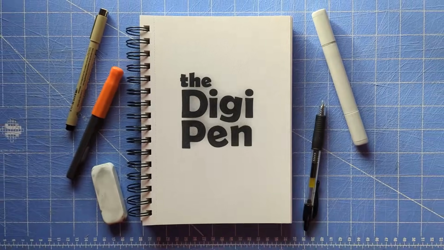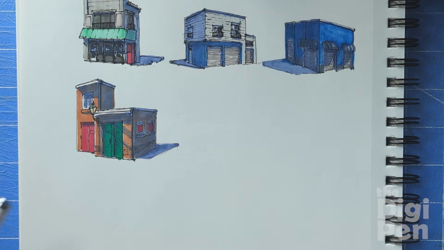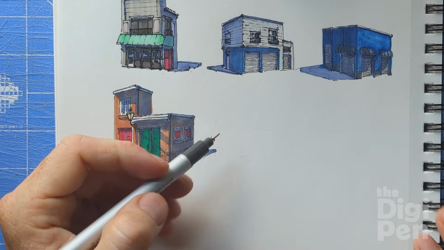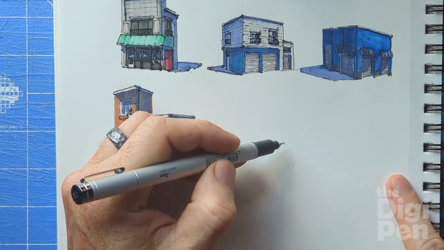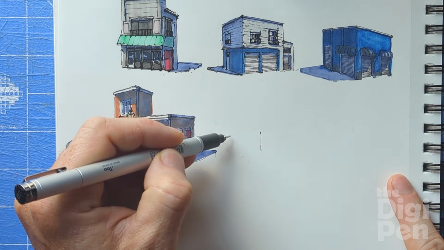Okay, let's go ahead and jump right in. Today, I'm going to be using a Copic .2 multiliner pen. Now, I like this pen because it draws with a nice thin line, but it also gives me a little bit of line variation. And it just depends on how much pressure I use.